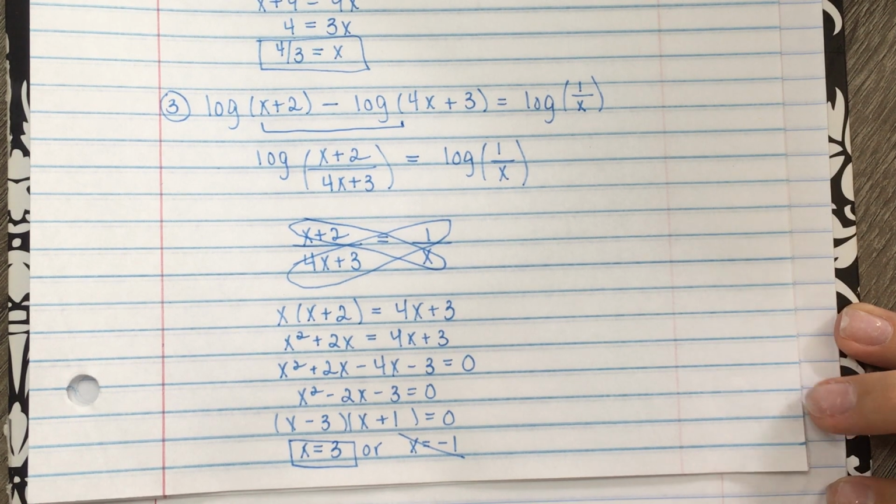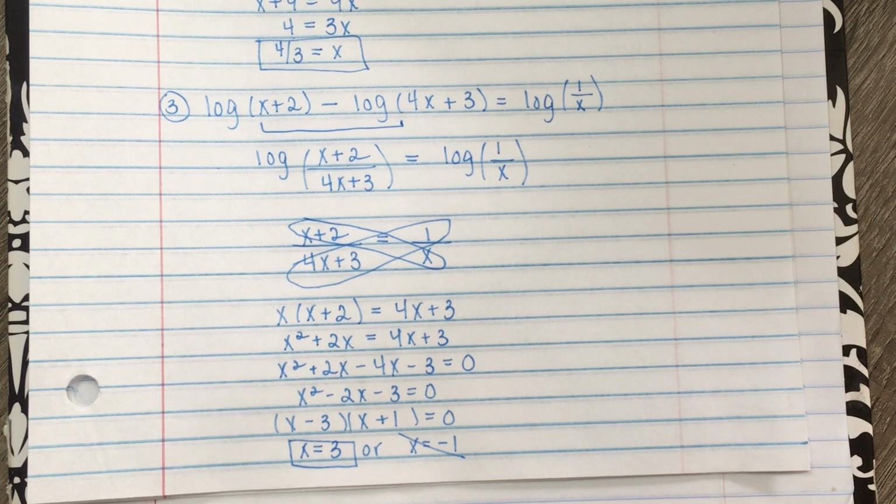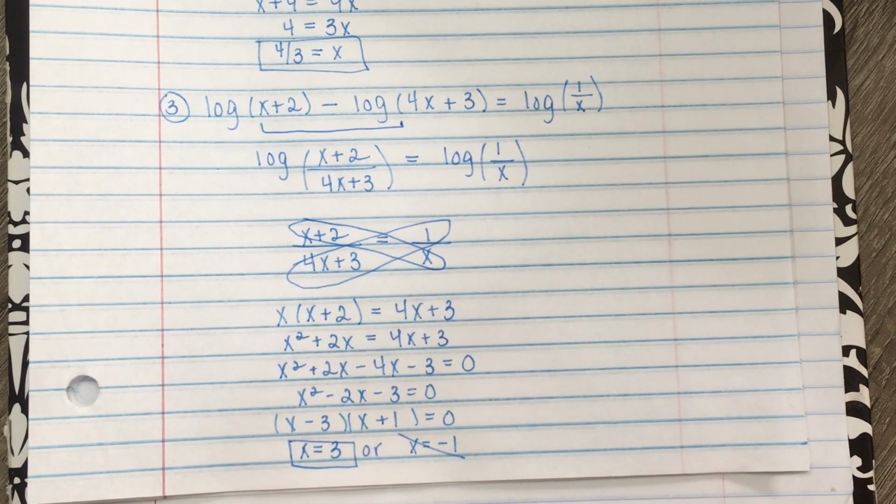All right, now those 3 examples are just our application of our new property, one-to-one. It's easy to identify because you have logs on both sides. If you go back and look at that first video, you're going to notice every single problem we did together had log only on one side.